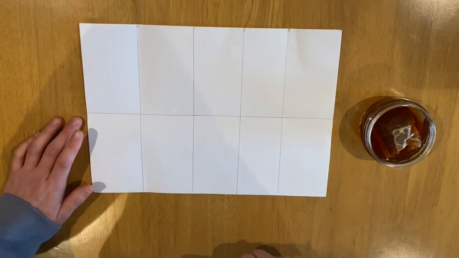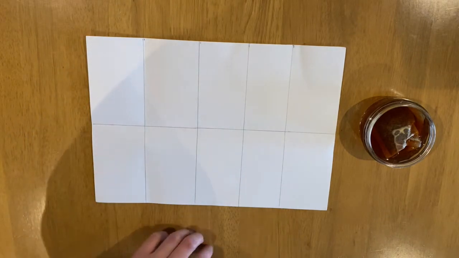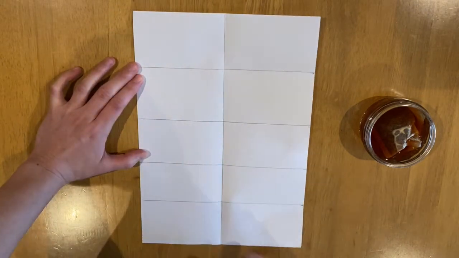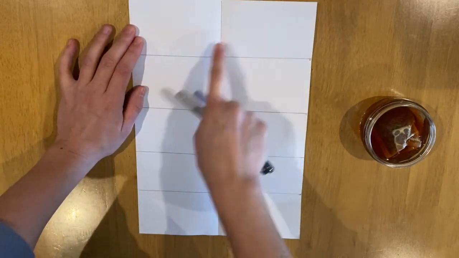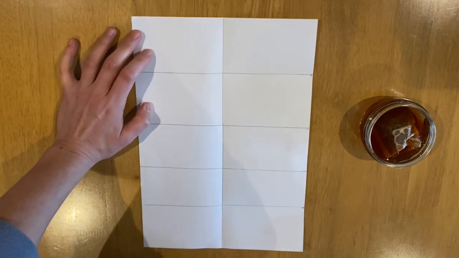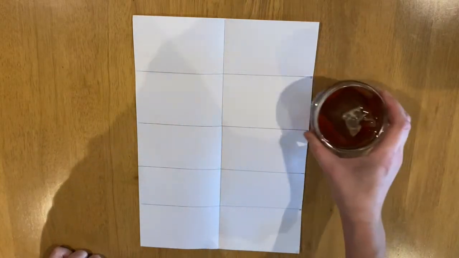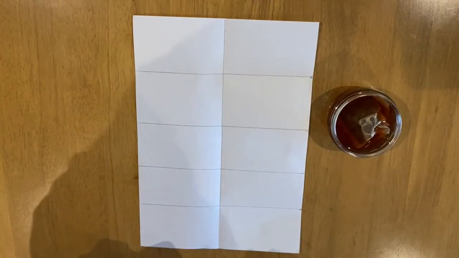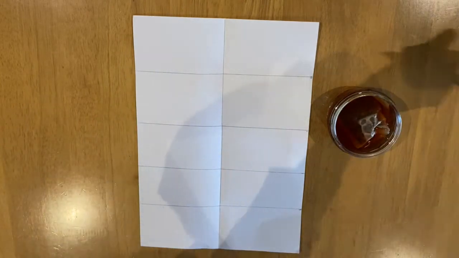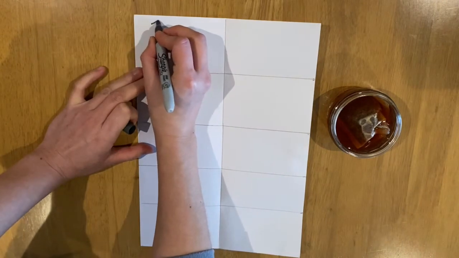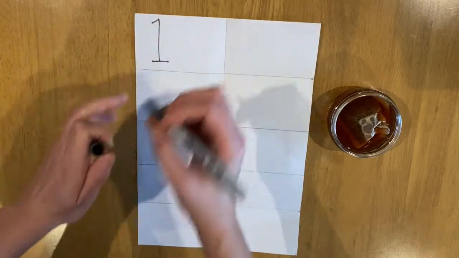So pause the video and make your grid now. And once you've done that, then you can press play again. So then you're going to flip your piece of paper over this way. You're going to make it portrait, because inside each rectangle, we are going to write the counting in tens numbers. We are going to call these numbers the T numbers, because the end of each number ends in a T sound, except for 10. 10 doesn't have a T sound. So I'm going to write the number 1, and I'm not going to write the 0 for the number 10.